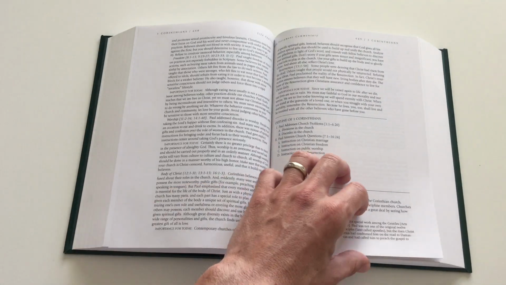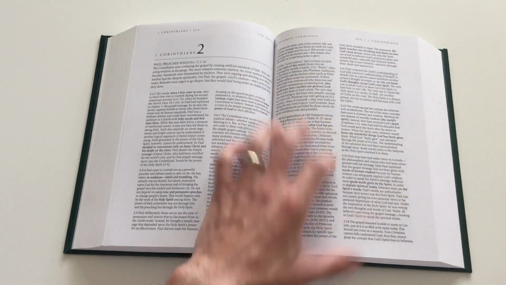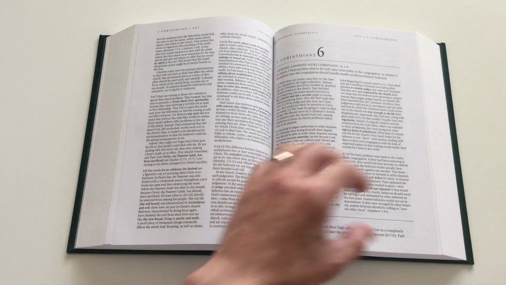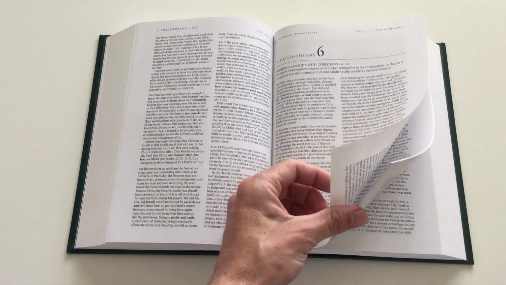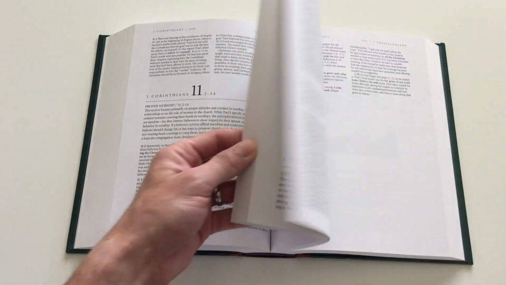That's one of the big things I like about Life Application: they're very conversational. They're very meaningful. They keep you well engaged. You want to just keep on reading. Life Application to me has always been a page turner. Just absolutely love Life Application.